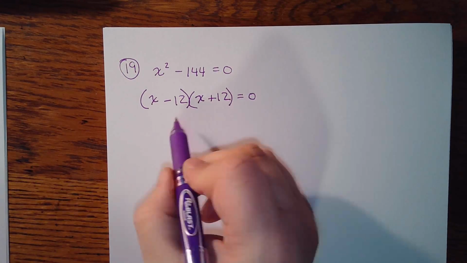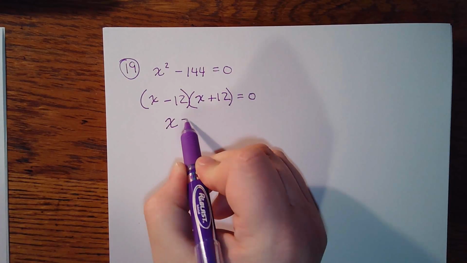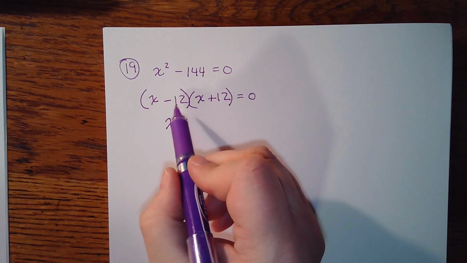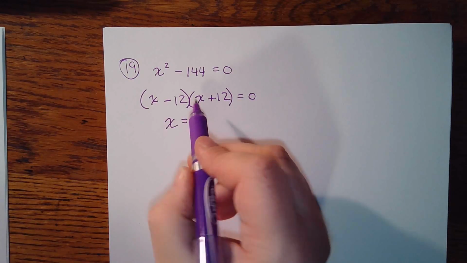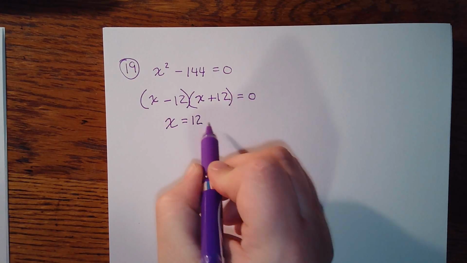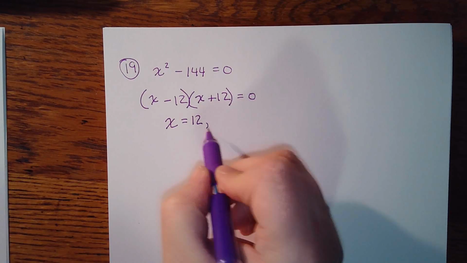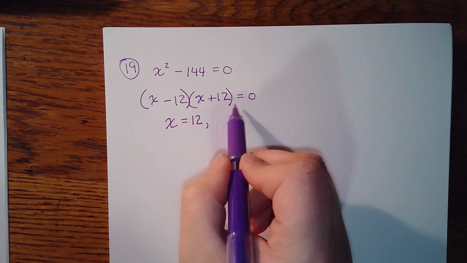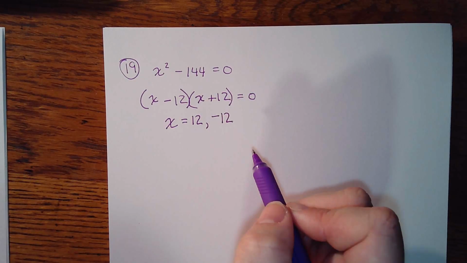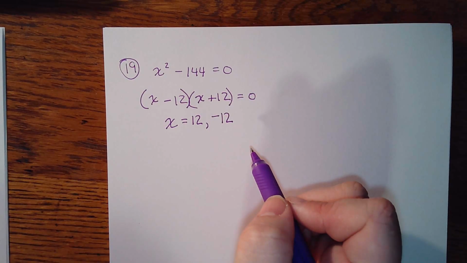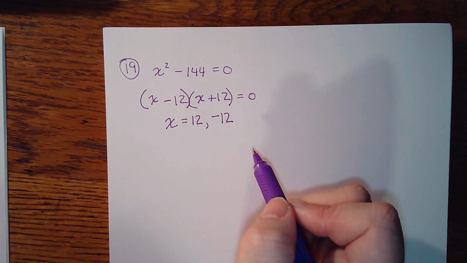Remember we talked about the quick factoring, or the quick solving in this case. So what I'm going to do is look at this and go, oh, the opposite of subtraction is addition. And when I move it across, we know it's going to become positive 12. In this one, when I move it across, it's going to become negative 12. And folks, remember, since we don't have a number on the x squared, we just leave 12 and negative 12 for your answers. So that's all you had to do for that particular problem.